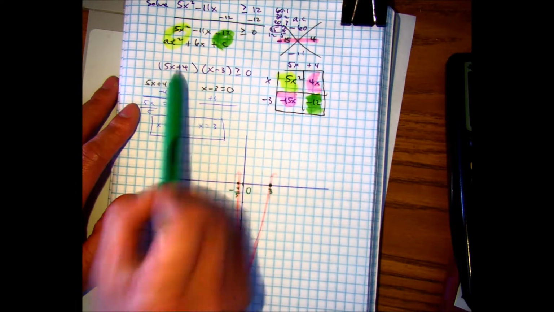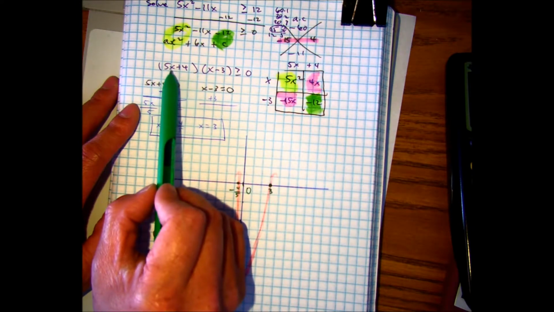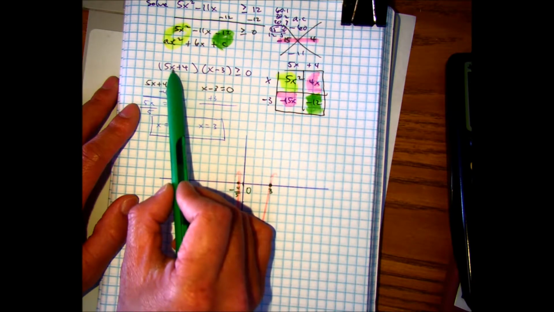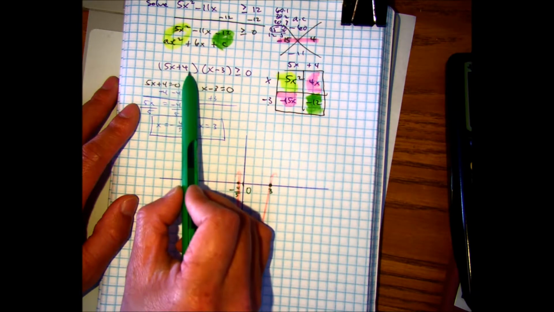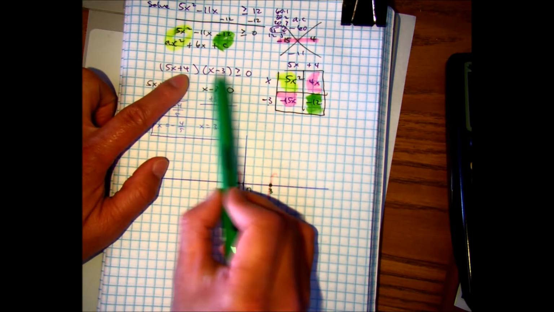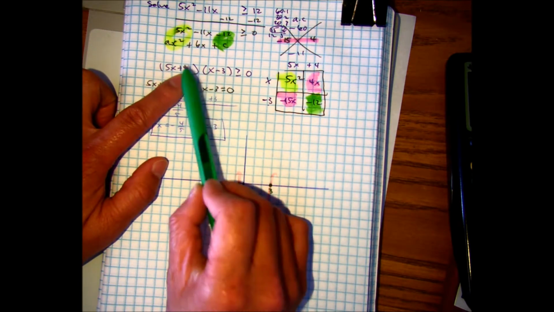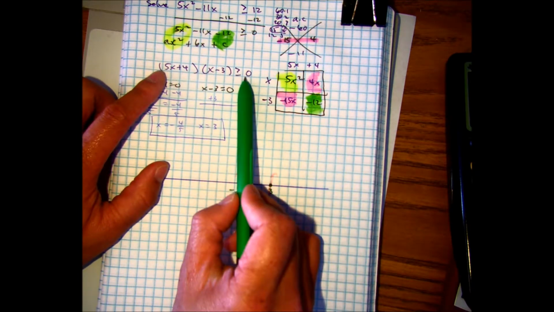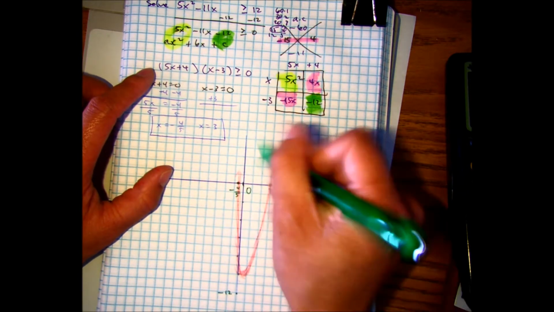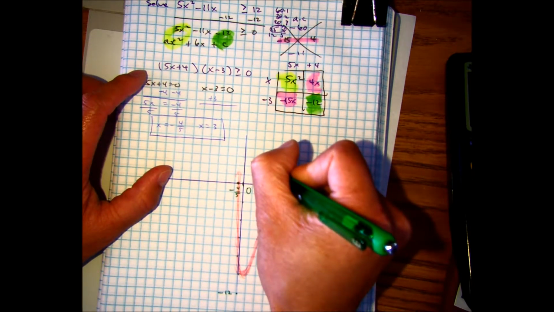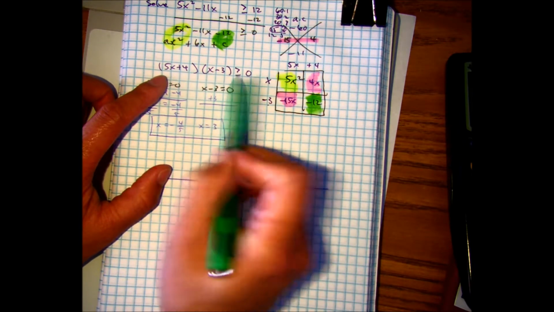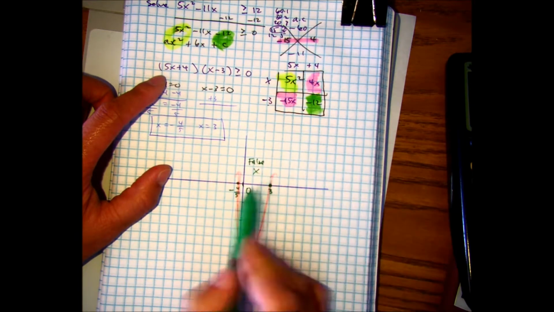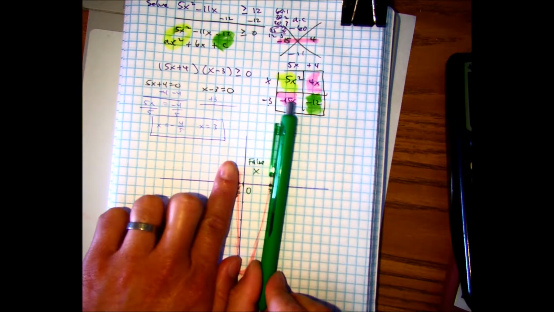Let's use the factored one because I think the numbers look smaller. 5 times 0? 0. 0 plus 4. 4. 0 minus 3? Negative 3. 4 times negative 3. Negative 12. Is negative 12 bigger than 0? No. So that's false. In between these 2 points is false.